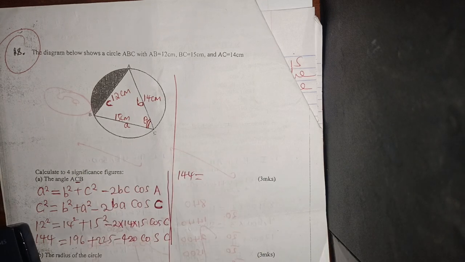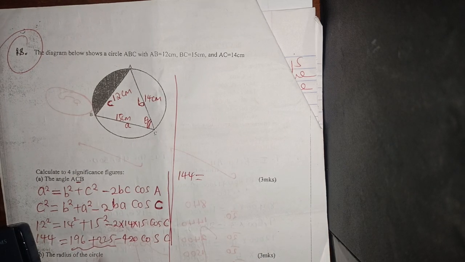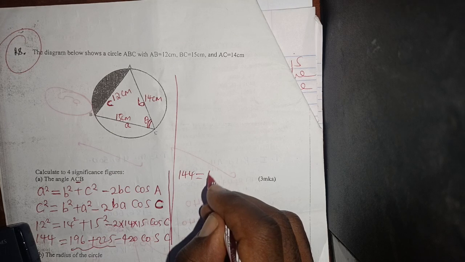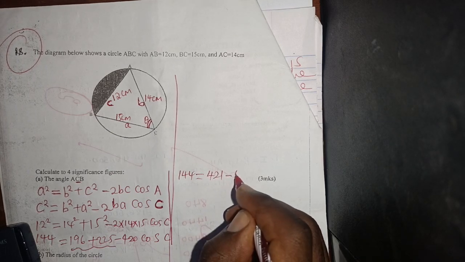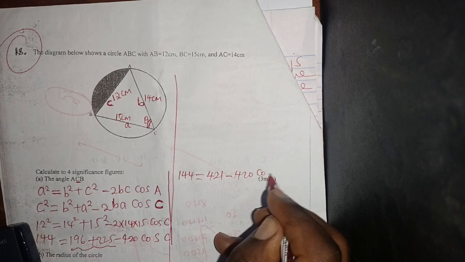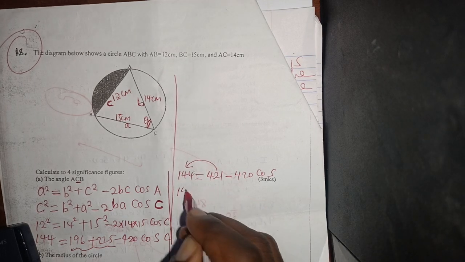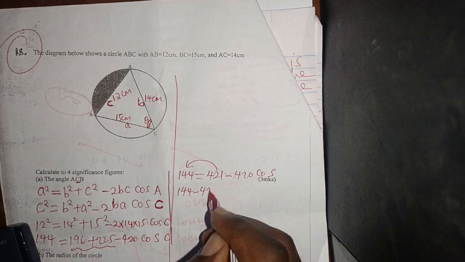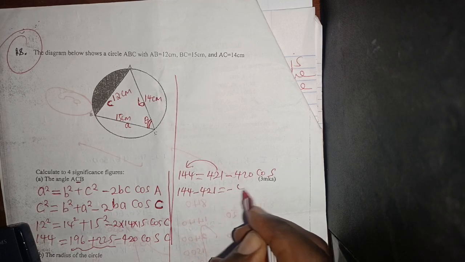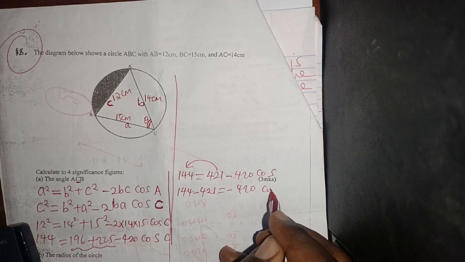The sum of these two gives us 421. So we are going to have 421 less 420 cos C. I'll take 421 to this other side, so that I have 144 less 421 is equal to less 420 cos C.